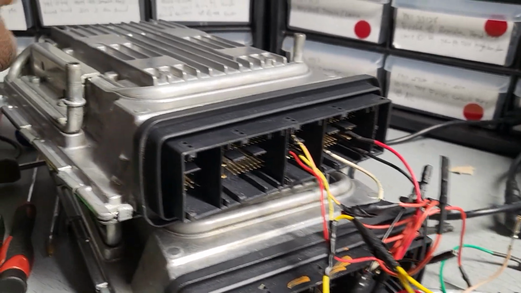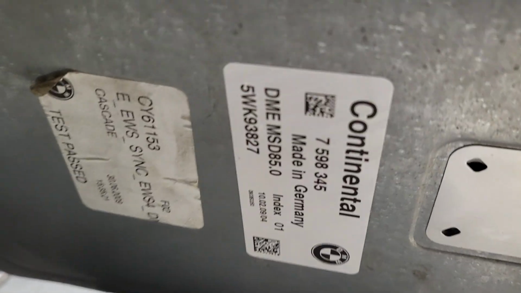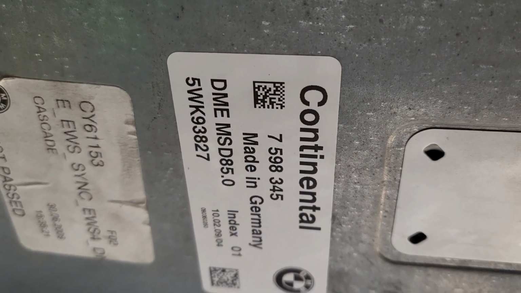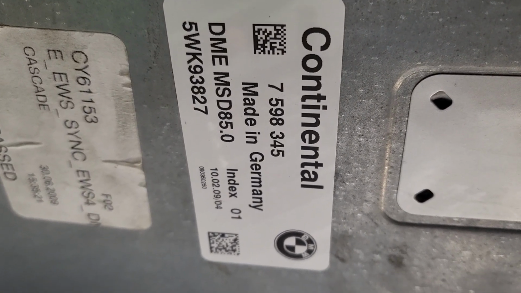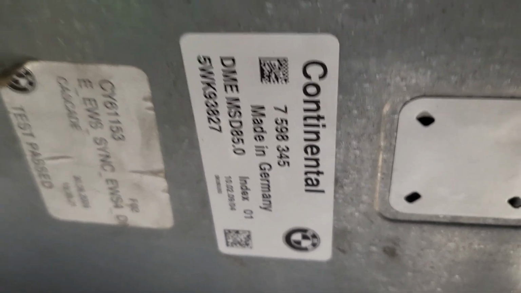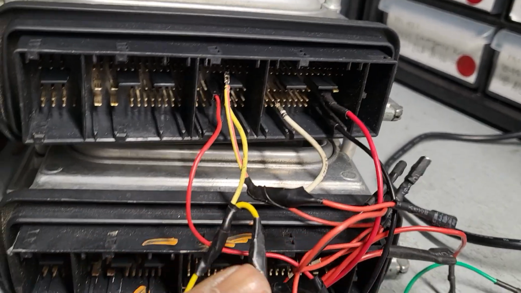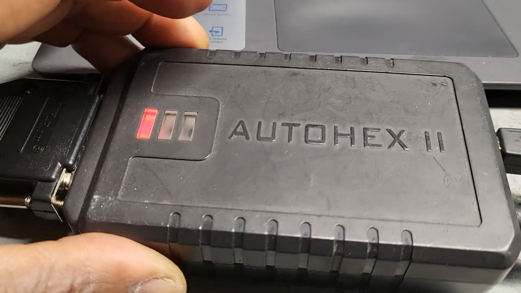Today we have this computer here. It's from a 7 Series, and if you notice, here is the DME MSD 85.0. There is also 85.1; this is 85.0. If you notice here, we're using AutoHex.